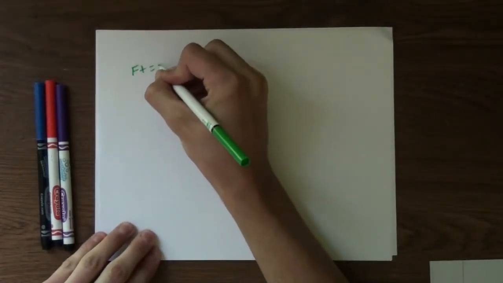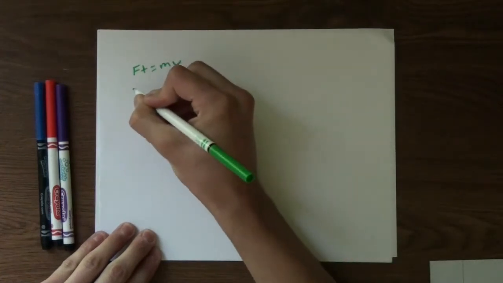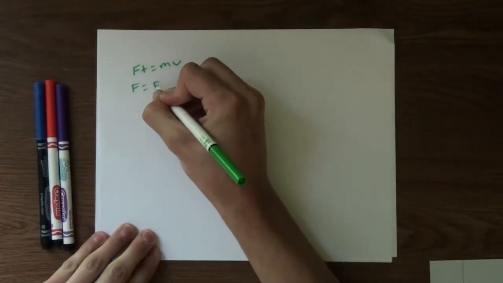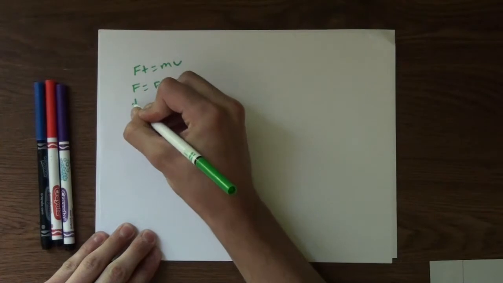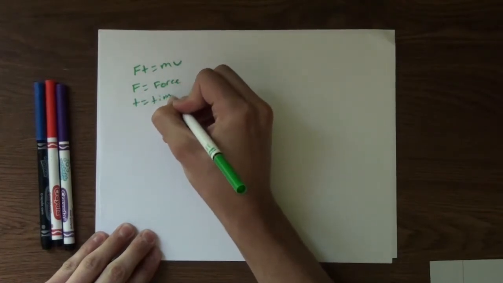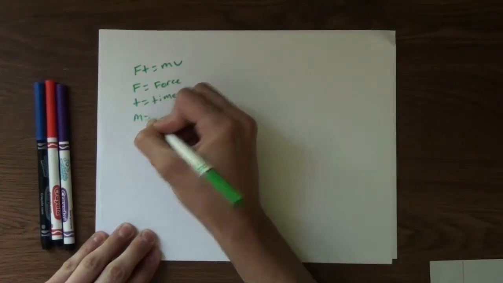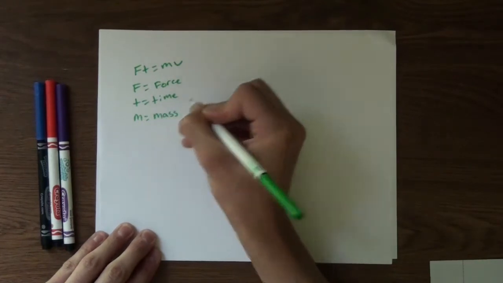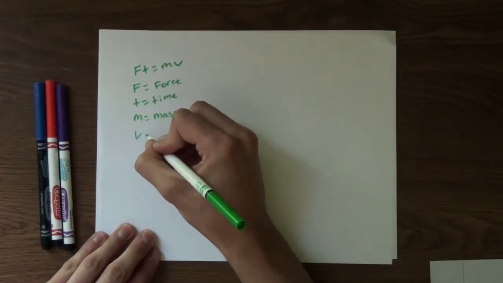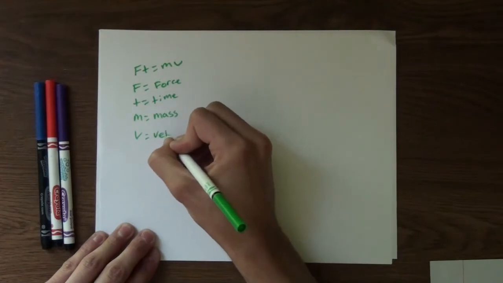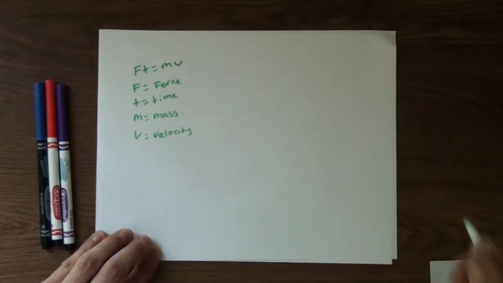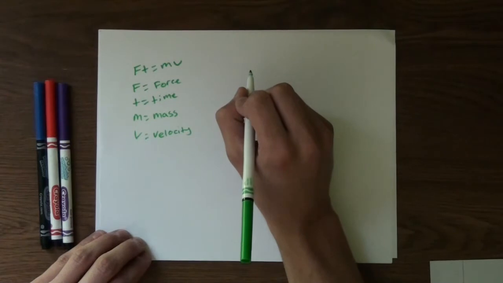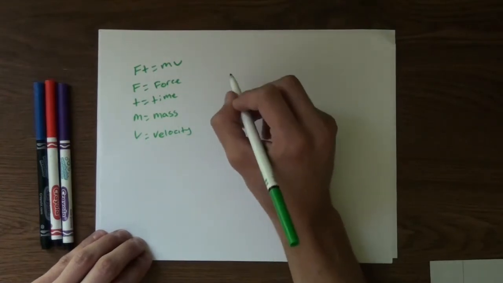Ft equals mv. In this formula, F is equal to force, t is equal to time, m is equal to the mass, which will be the mass of the cue ball, and v is equal to velocity, or speed. Let's try a word problem with this formula. During a break shot, a player hits the 170-gram cue ball so that it travels at 5 meters per second.